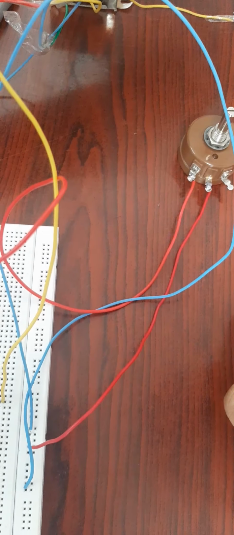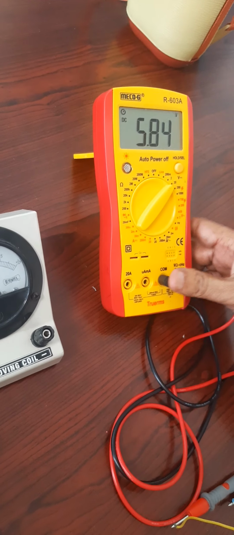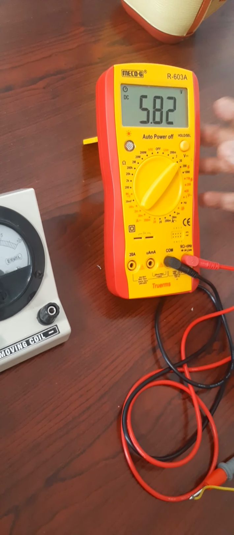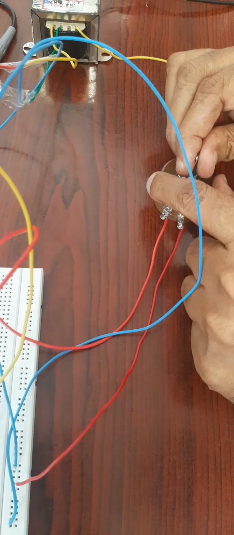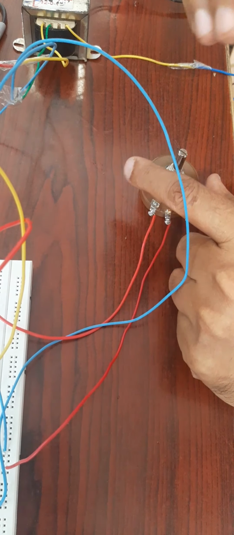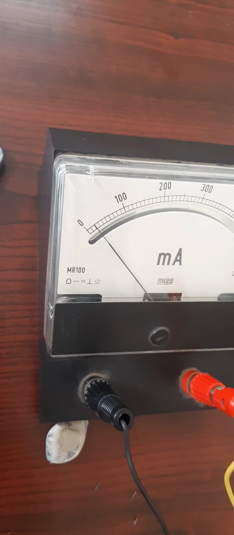Now we want to have both the VDC and VAC, so I want to take these readings from the multimeter. So this is in the DC mode, and you can see here I am varying the resistance such that I want to have 25 milliamps. You can see the scale now on the milliamps one, that is 25 milliamps. I have set to 25 milliamps.